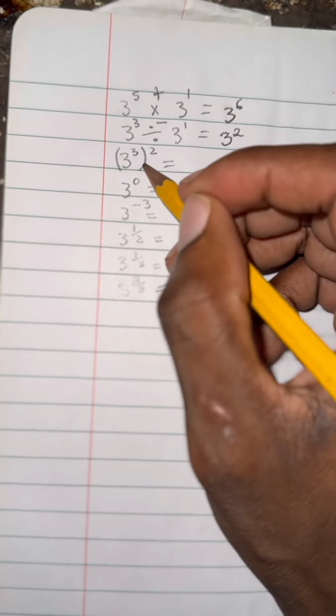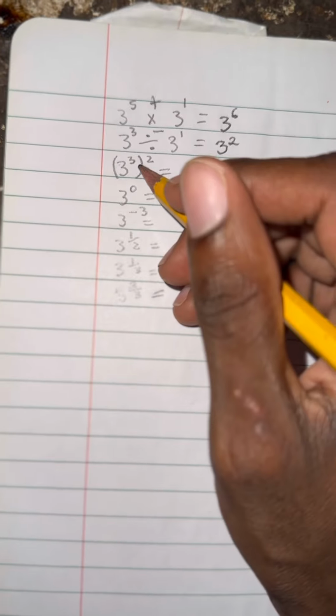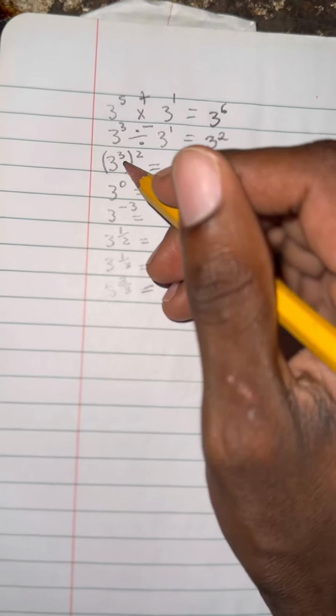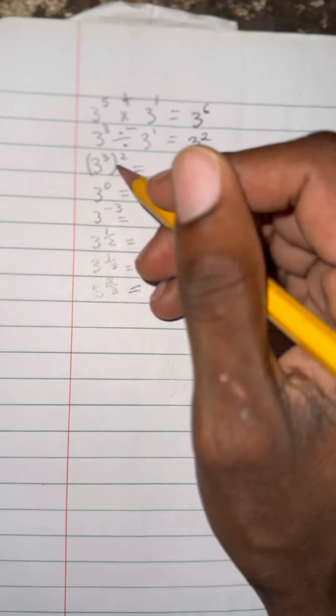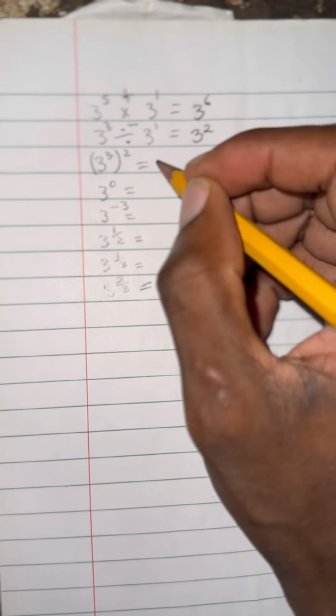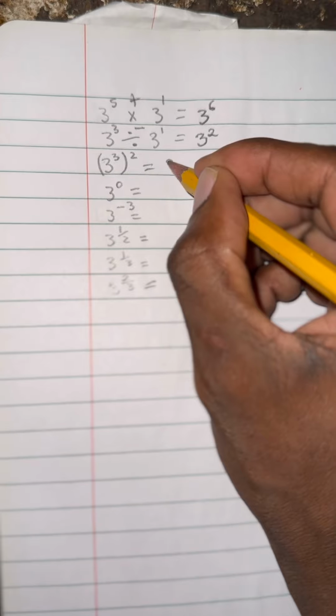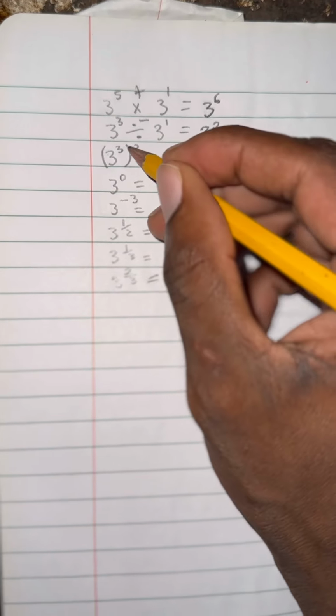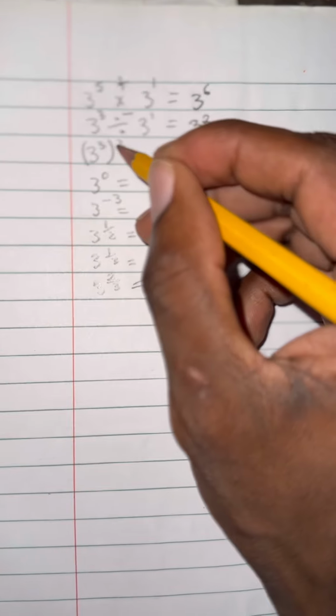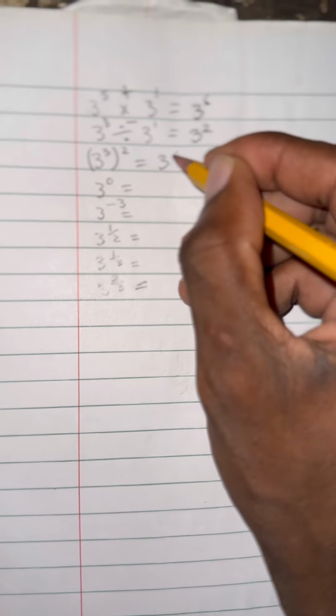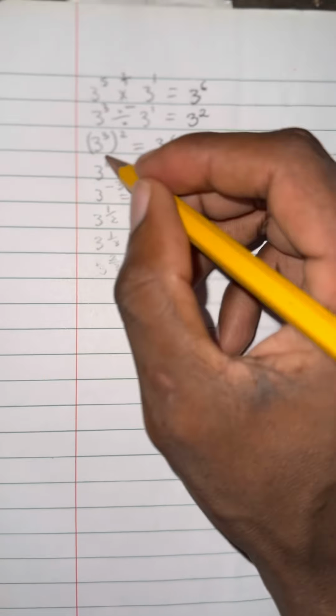So next one. So 3 raised to 3, raised to another power 2, right? So when you have a power raised to another power, all you need to do is just multiply the powers. So we're going to write back the base and multiply the powers. 3 times 2 is 6. So the answer is 3 raised to 6.